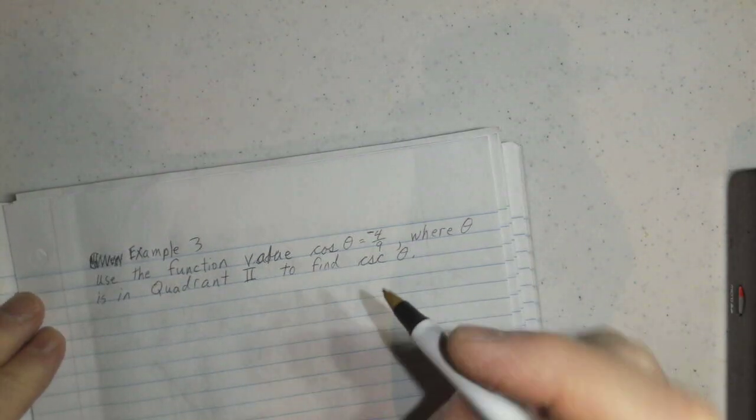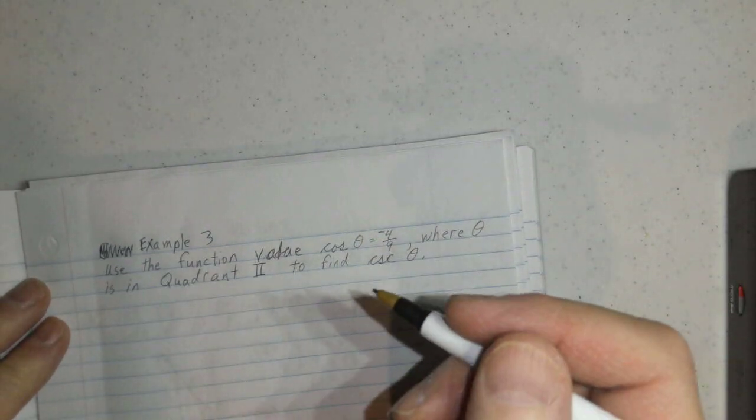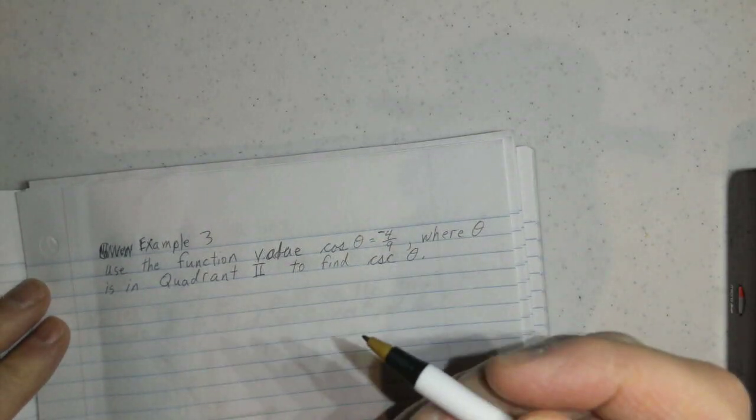When you use the function cosine of theta equals negative 4/9, where theta is in quadrant 2, and we're going to use that to find the cosecant of theta. So, now, cosine is negative 4/9.